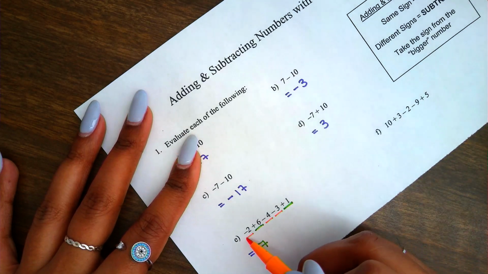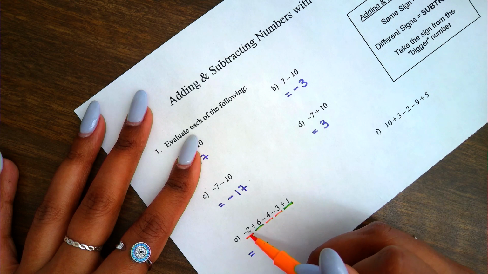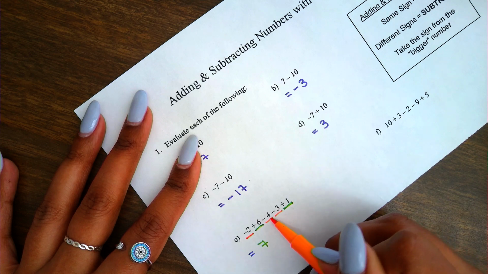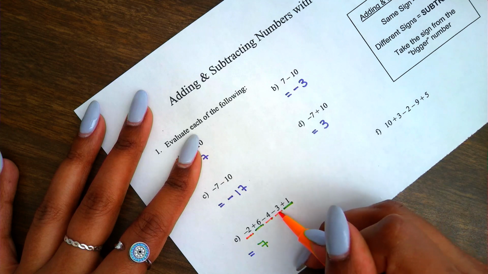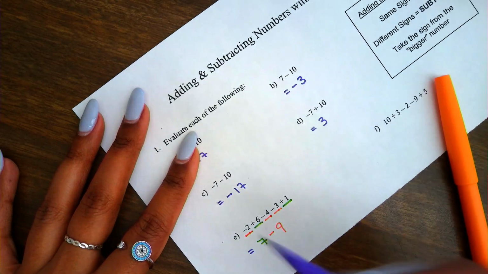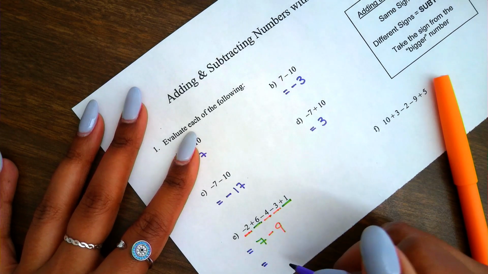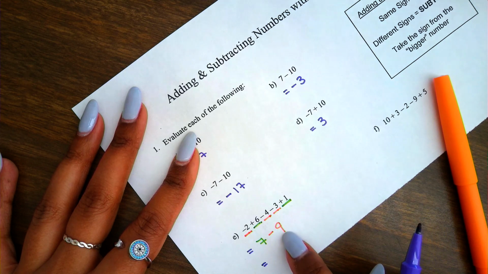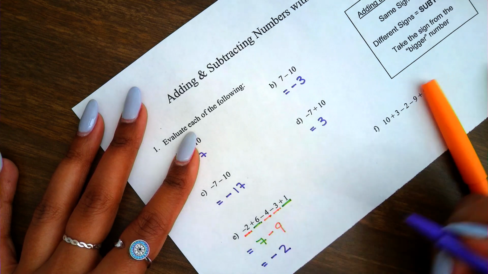Now we have to deal with our negatives. So I have -2 minus another 4. So if you're playing a game and you're at -2 points and you lose another 4 points, you're now at -6. Then you lose another 3 points, you're now at -9. Now if I gave you 7 Skittles, I can't take away 9 Skittles. So now I know I'm going to be in the negatives. 9 is my bigger number and it's negative, so my answer is going to be negative, and I get -2.